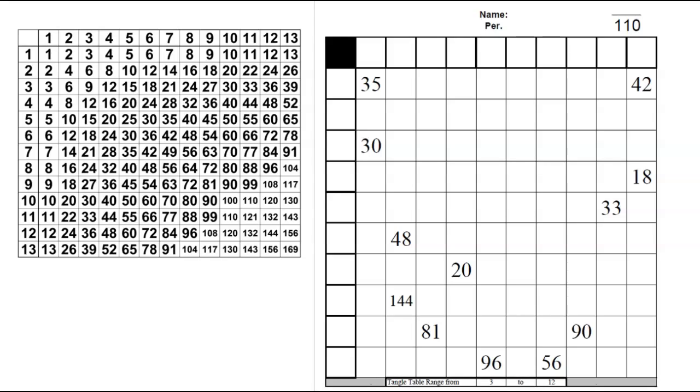All right, so what you are looking at is something known as a Tangle table, okay? And this is a giant multiplication puzzle. So what you are going to attempt to do is write the numbers 3 through 12 just once across the top and down the side, using the pieces of the puzzle to help you as you go. So I'm going to help walk through the first one, and hopefully the second one will make more sense.